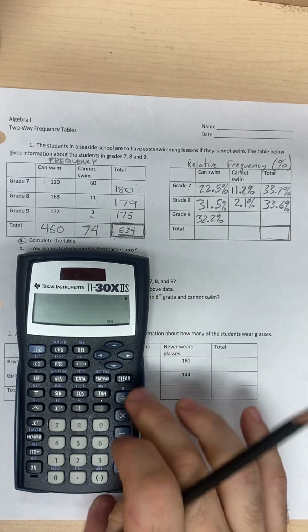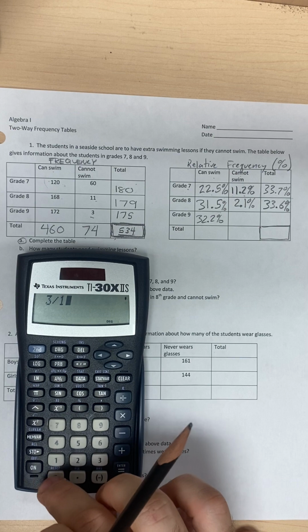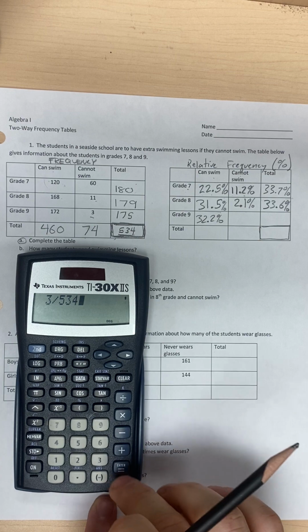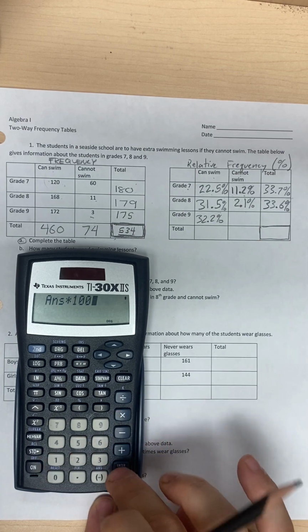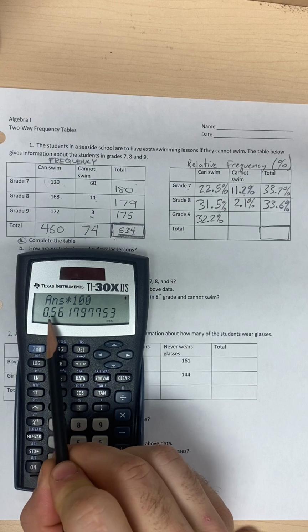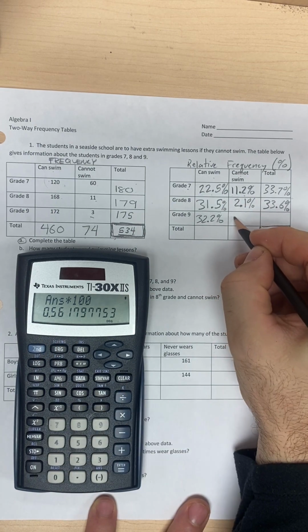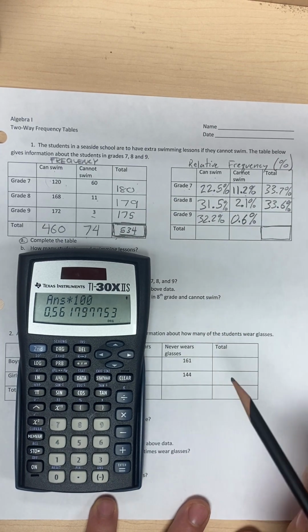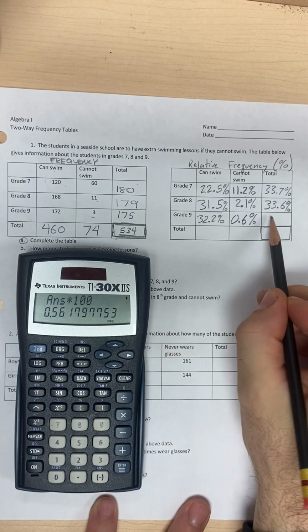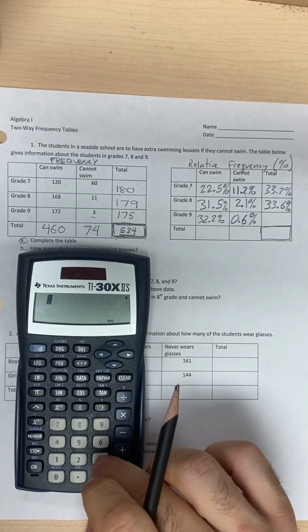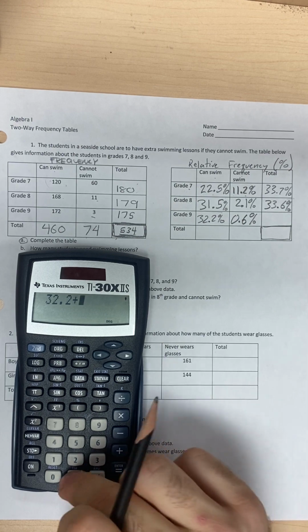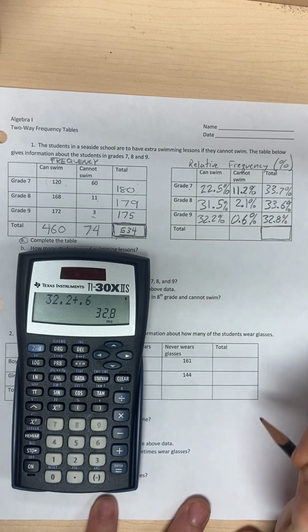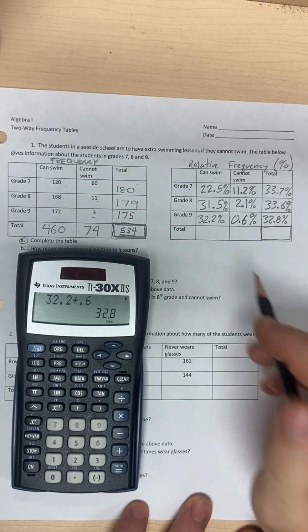3 students are in grade 9 and cannot swim, so I'm going to do 3 divided by my total, 534. Multiply that number times 100, and I find out that 0.5, but I want to round it up because 0.56, so 0.6% of students are in grade 9 and cannot swim, out of my whole sample. To get this column filled out, I'm going to do 32.2 plus 0.6, and that will give me 32.8% of students from my sample were in grade 9.